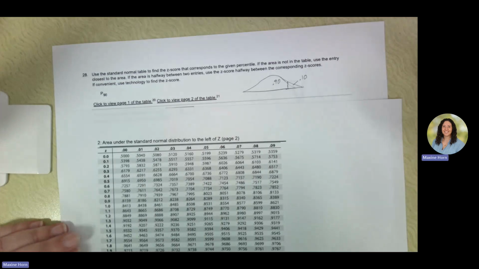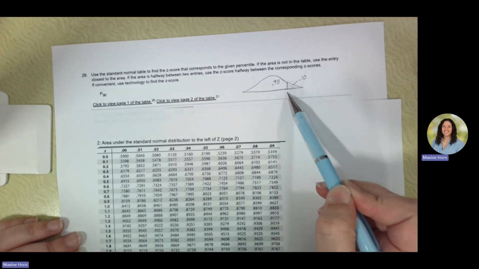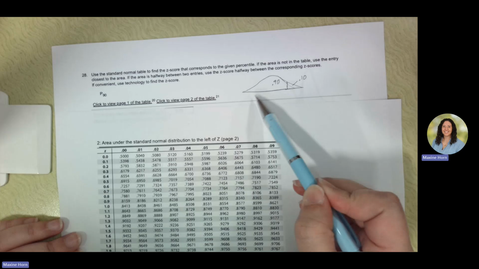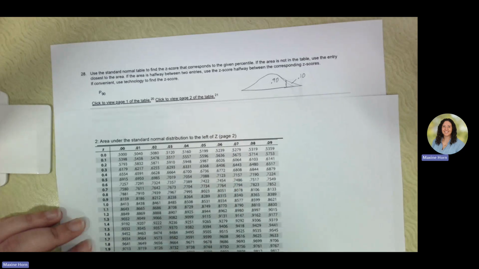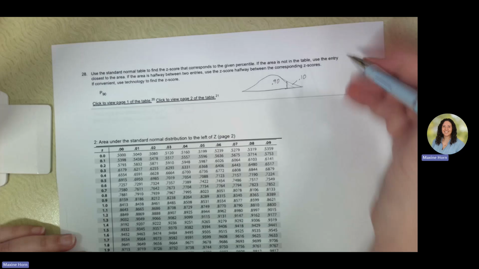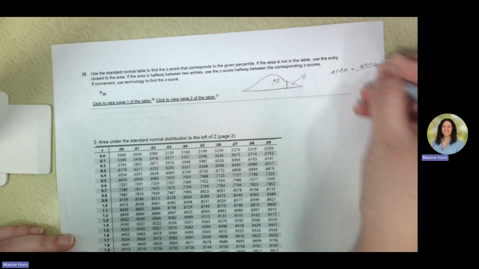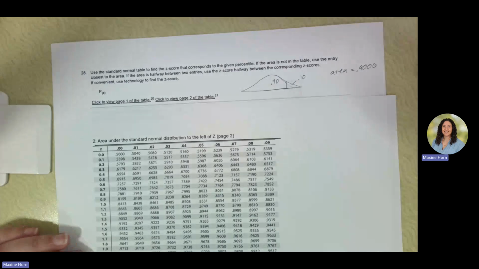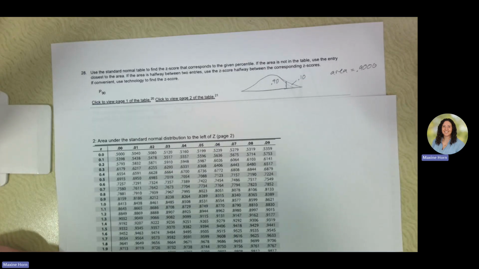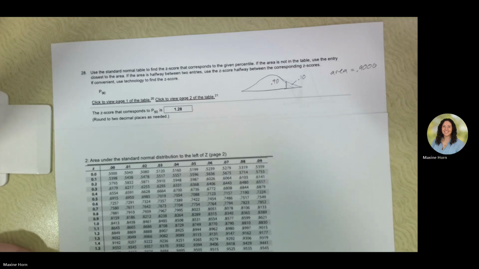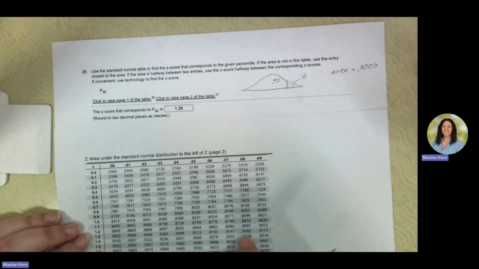So first of all, I knew to do positive because this is to the right of the mean, not to the left of the mean. All right, so I'm looking for an area in the body, right? The area to the left is 0.9000. So I'm looking for where that is on the table.